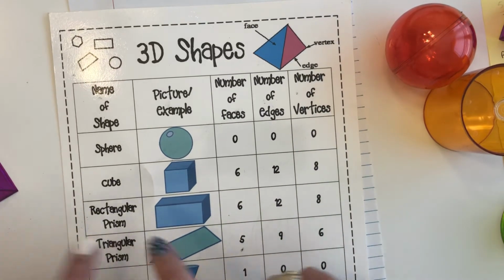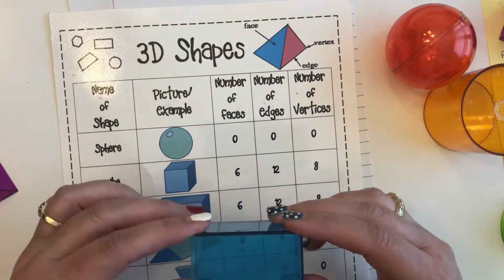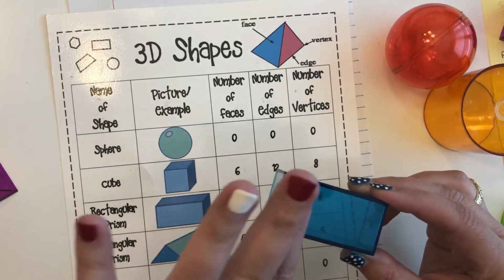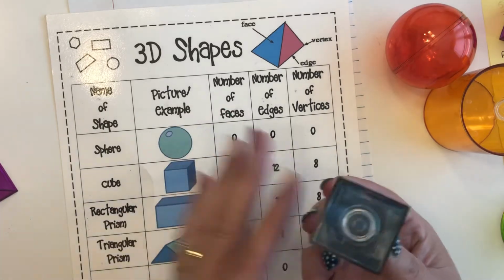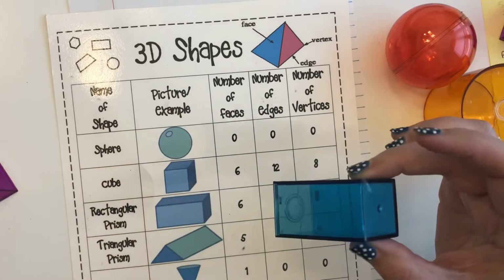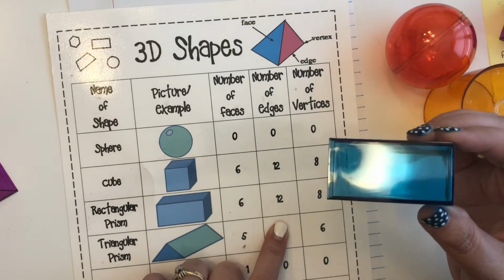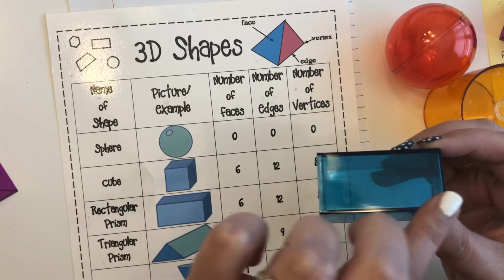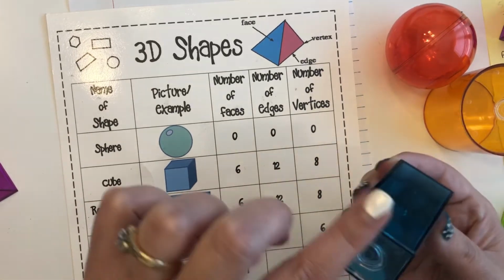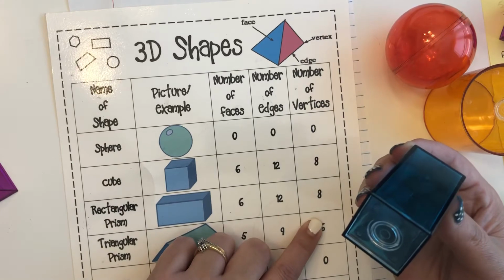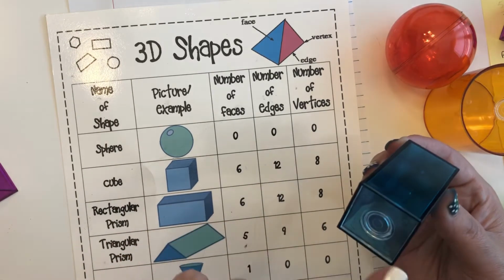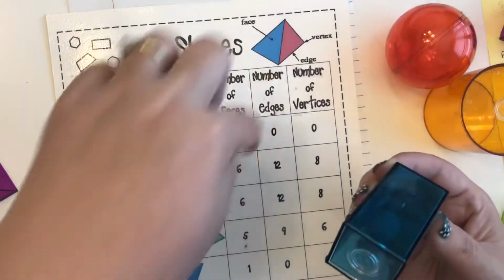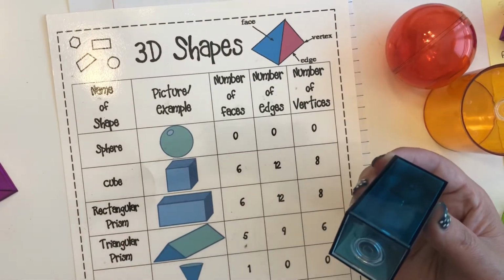But it goes through each shape, like the rectangular prism here, and it tells us that it has 6 faces. So these flat surfaces, 1, 2, 3, 4, 5, 6 faces. And then it tells us about the edges, which are the places the faces come together, these long lines or short lines here. And then it tells us about the vertices, which are the places where 2 edges come together to make a vertex. And since there's more than one vertex, it's called vertices.